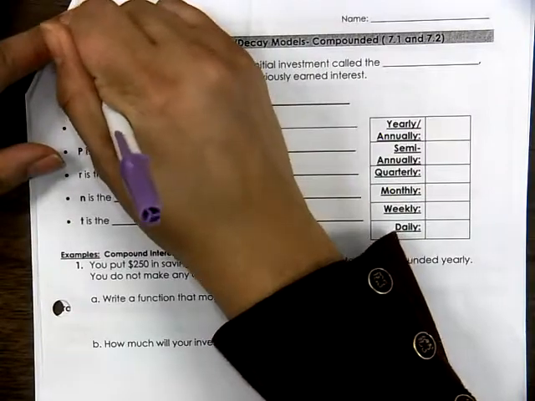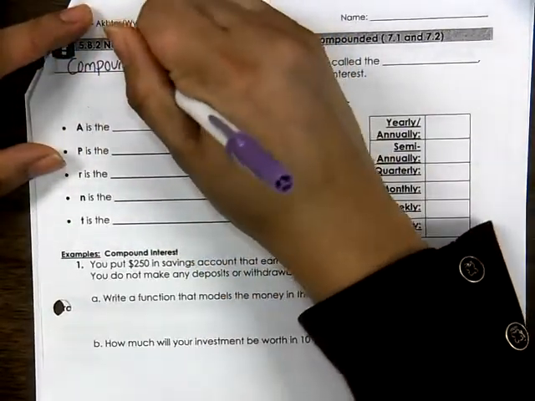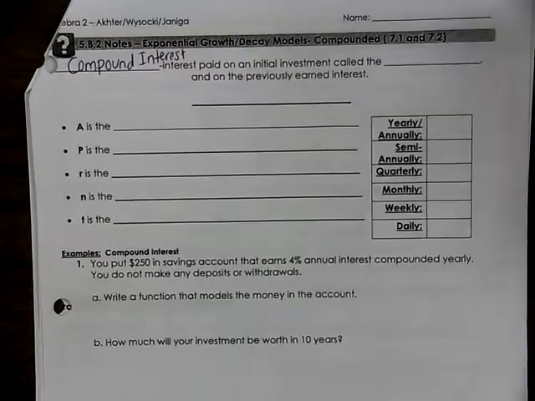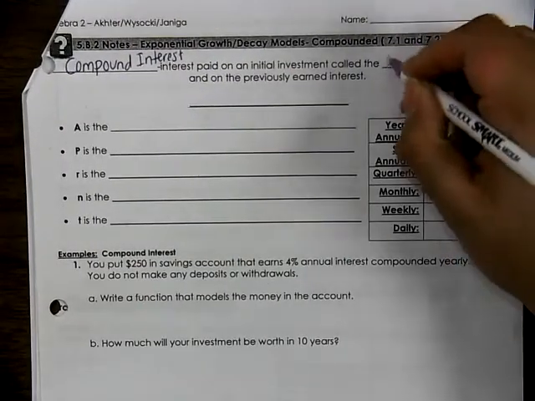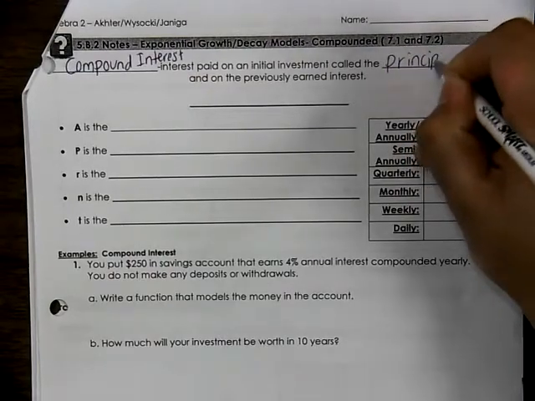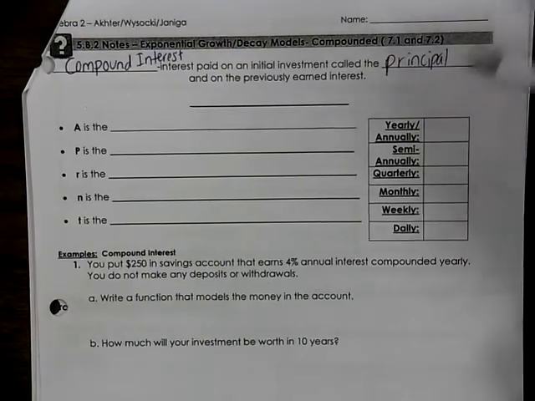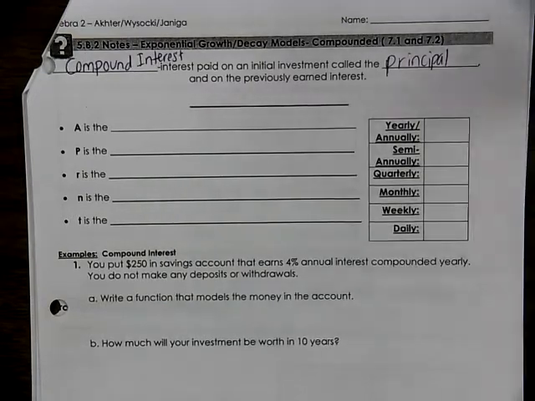Right here, this is called compound interest. It's interest that's paid on an initial investment, so it's the amount of money that you put into an account, for example, and this would be called the principal. We've been talking about A being the initial amount. Now we're going to use the word principal to talk about how much money you're putting into a bank account.